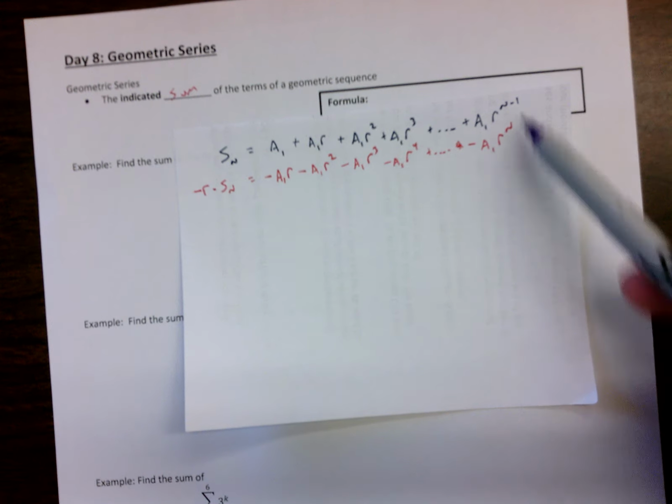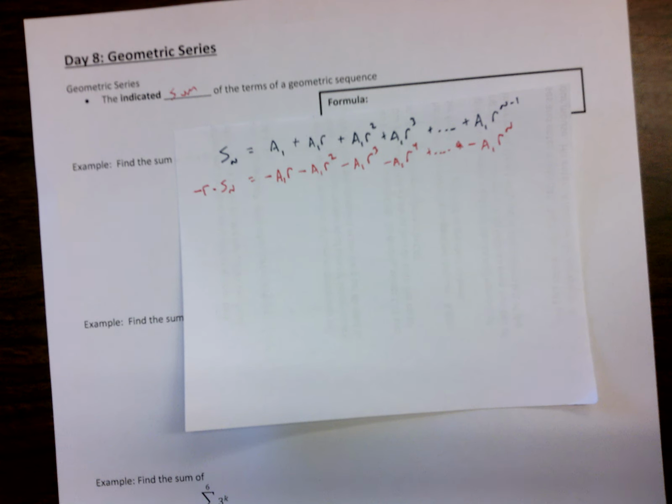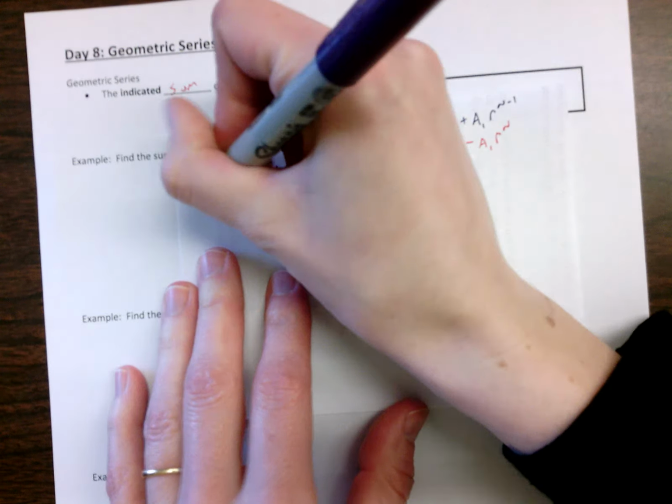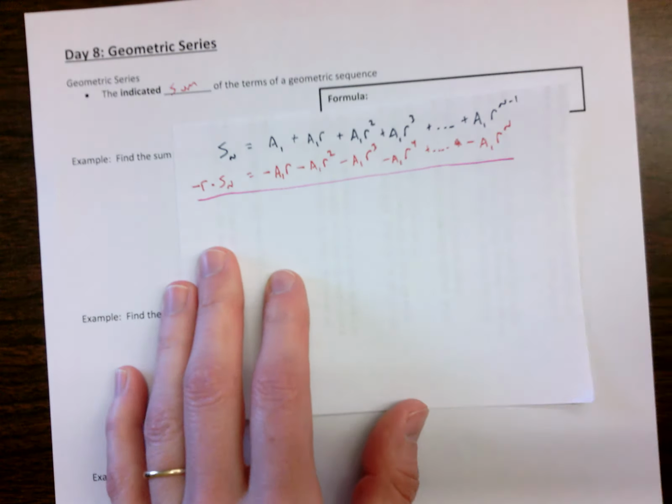Okay, so we've got these two equations, and they're pretty similar. So what we're going to do now is add these two equations together. That's something you're allowed to do. That's how we solve systems: we add two equations together, because we know that if the first thing is true and the second thing is true, then the sum of them will be true. So I'm going to go ahead and add these equations together.